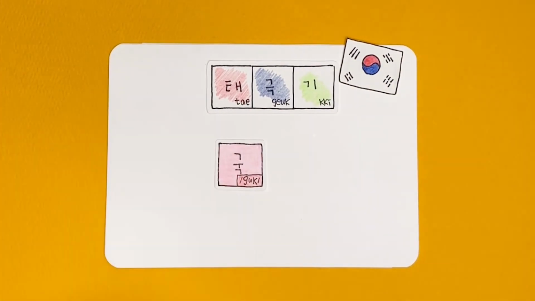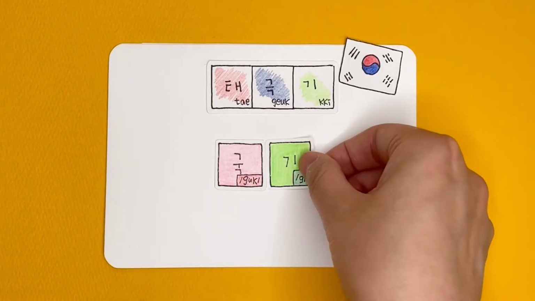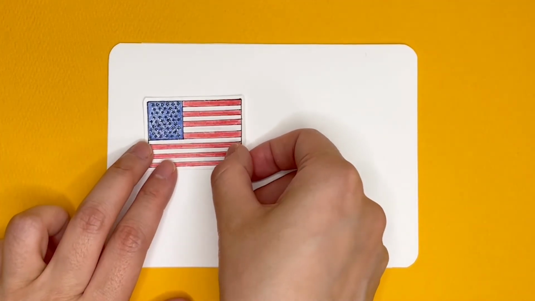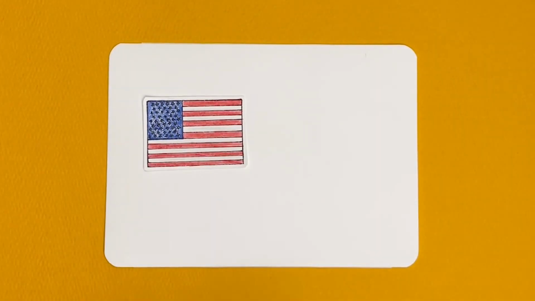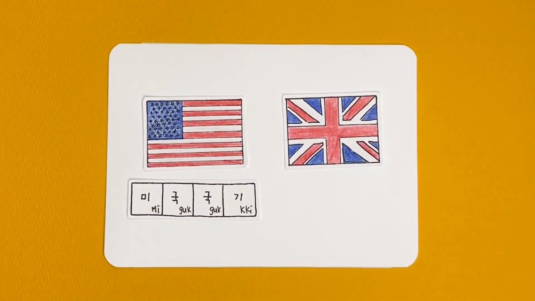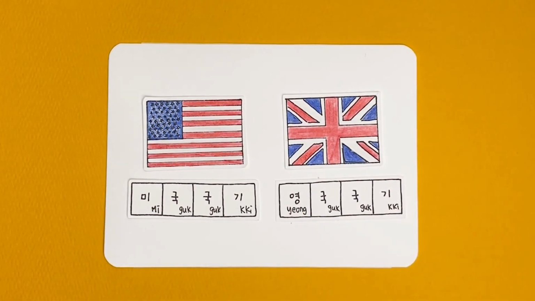If you put guk from Tae-guk together with ki from Tae-geuk-kki, guk-kki means the national flag. So the American flag is 미국-국기 and the UK flag is 영국-국기. If your country's flag has its own special name like Tae-geuk-kki, please let me know.